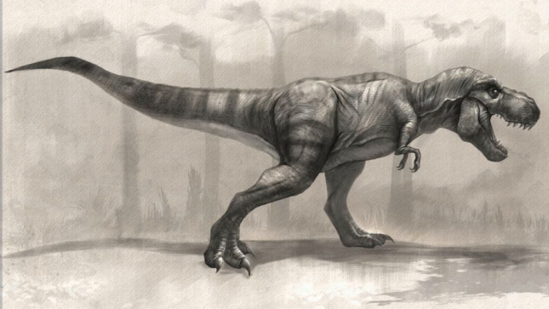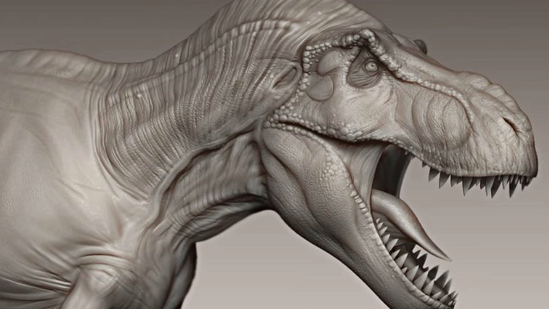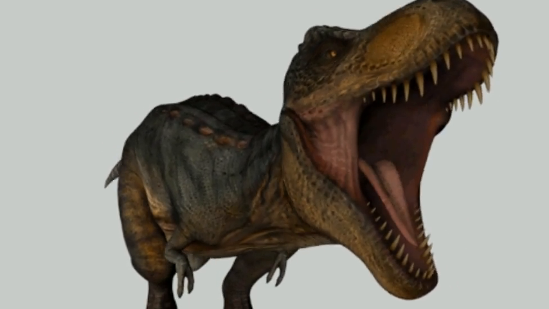Instead of hand drawings, digital three-dimensional animation requires computer-generated models. These models will be placed into the computer environment and animated using X, Y, and Z axis.